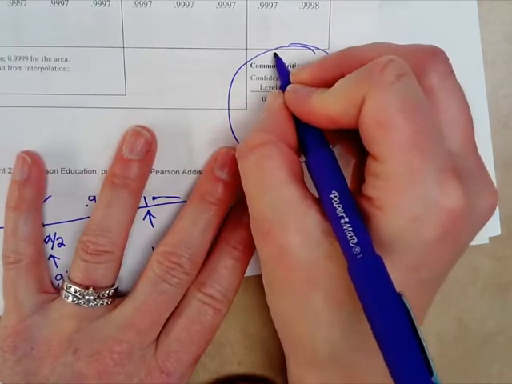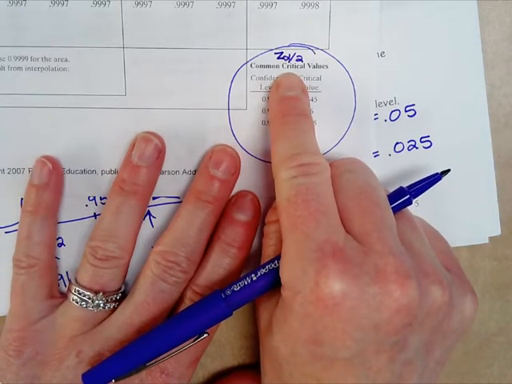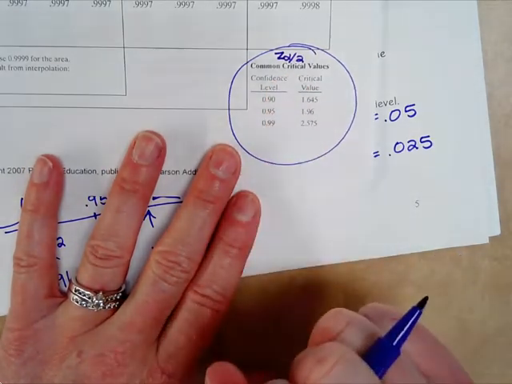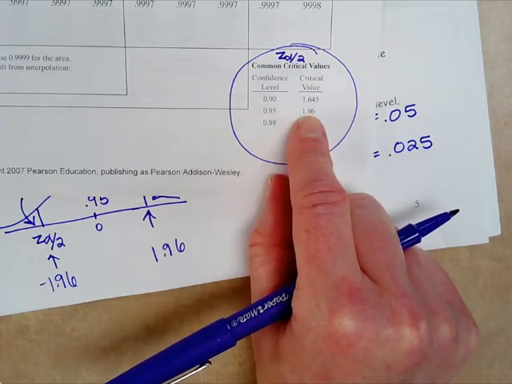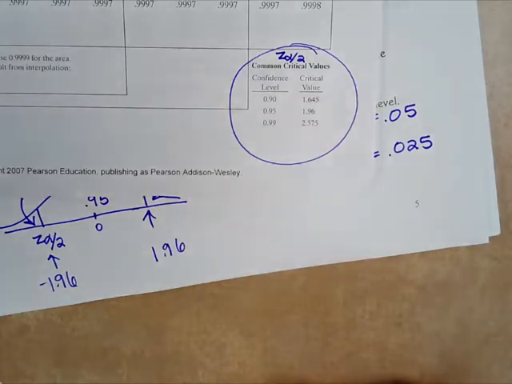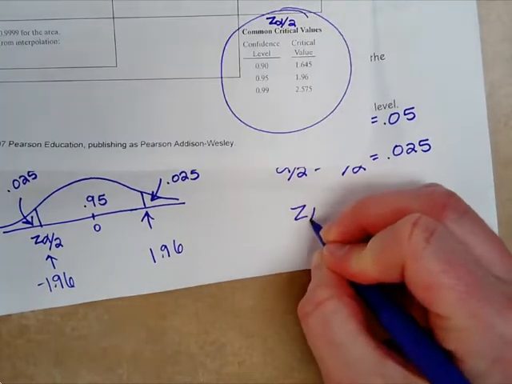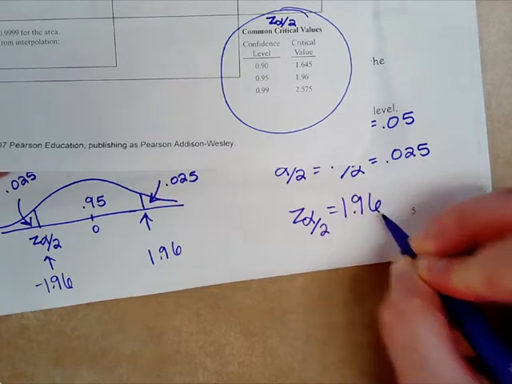Common critical value, z alpha over 2. So for a 95% confidence level, our critical value is 1.96. So z alpha over 2 for a 95% confidence level is 1.96.